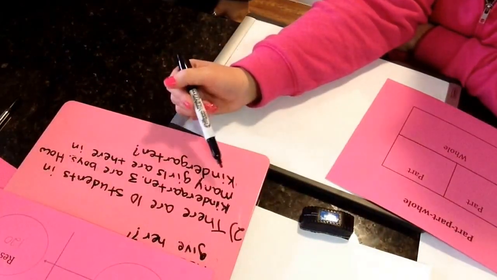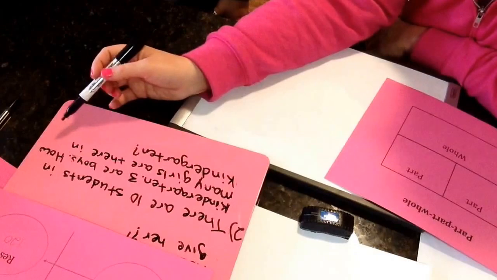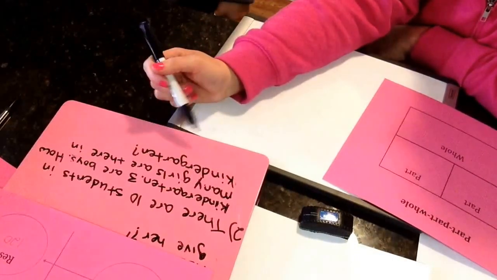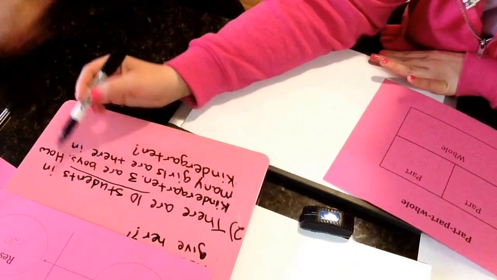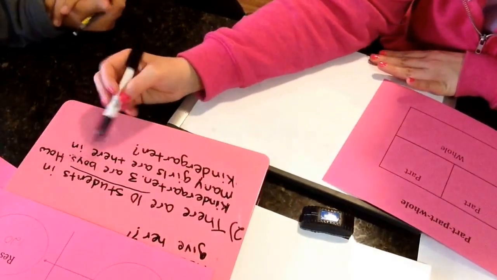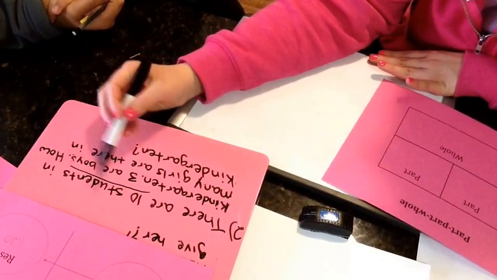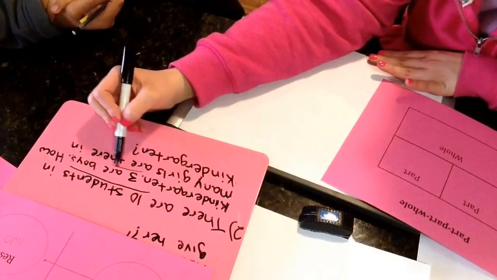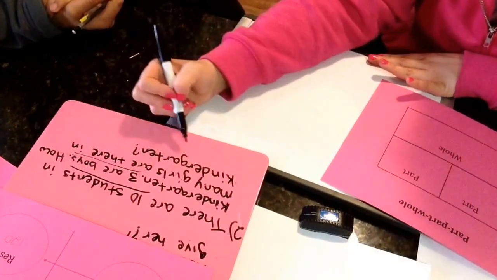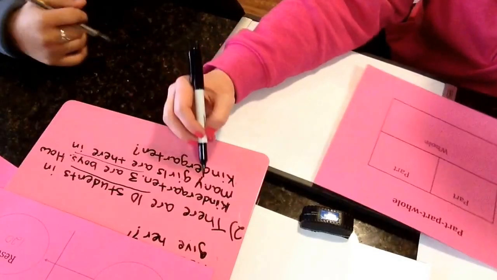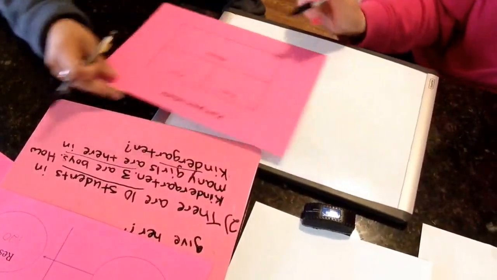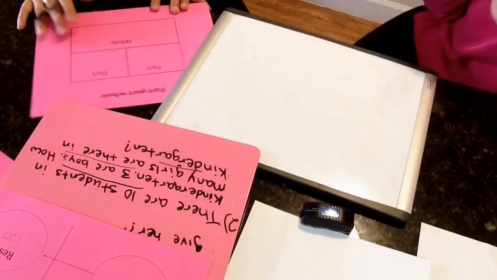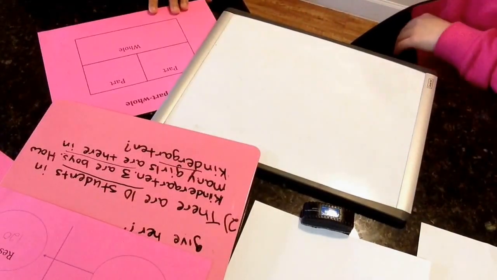There are 10 students in kindergarten. 3 are boys. How many girls are there in kindergarten? So we have how many students? 10 students. And how many are in kindergarten? 10 students in kindergarten. How many are boys? 3 are boys. And how many girls are there in kindergarten? So what we're looking for is how many girls. Okay, so the whole, what would the whole be? The whole classroom of students, so 10.